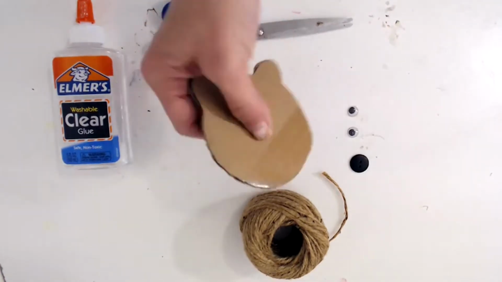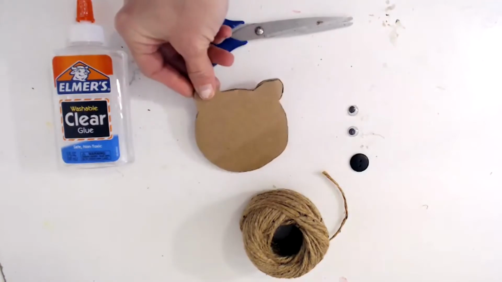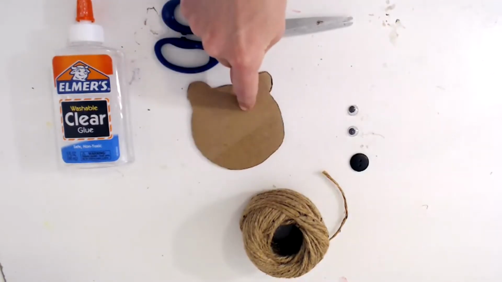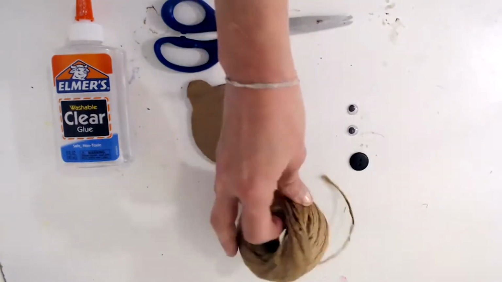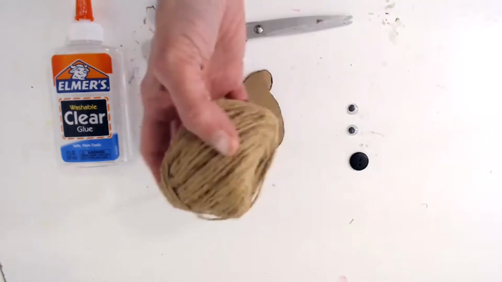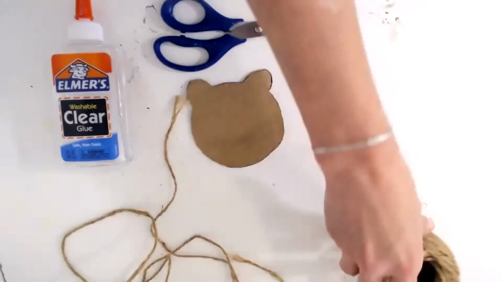So I just have a piece of cardboard, and I just cut it out in the shape of a bear. You might have to get a grown-up to help you with this part because cardboard is pretty thick and hard to cut. Next, I'm going to just be using some string. I just have this plain brown string, but any kind of string will work. You could use yarn also.